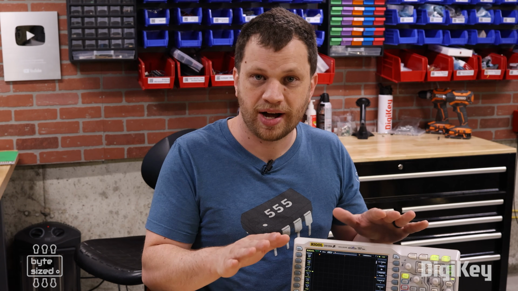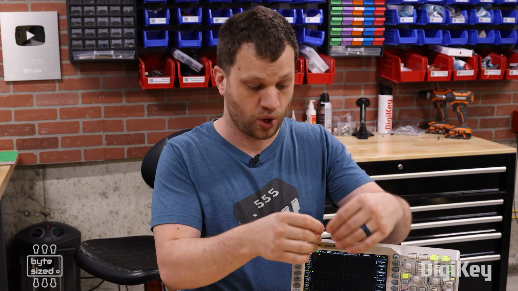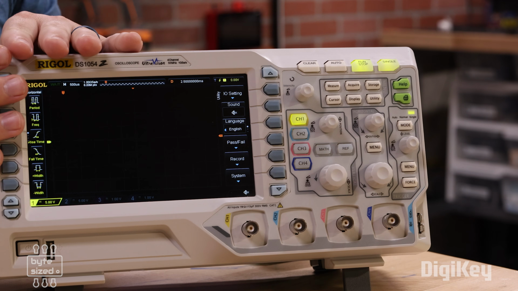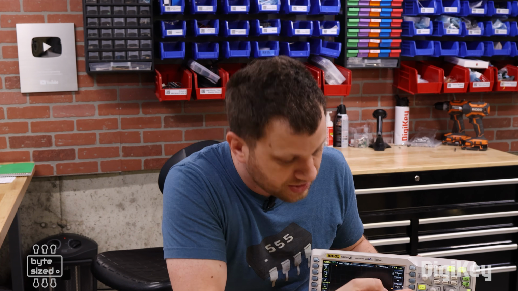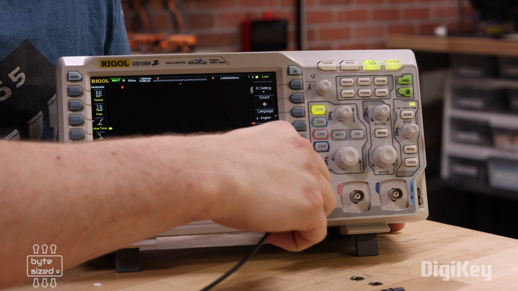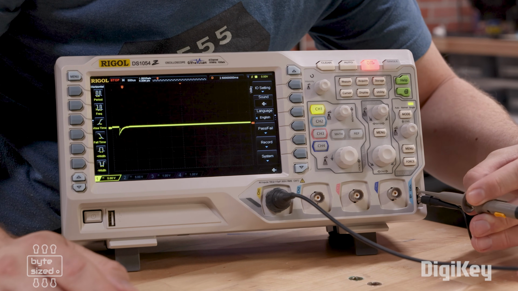You can divide the knobs and the buttons into 3 categories. Buttons and knobs that control the horizontal display, buttons and knobs that control the vertical display, and buttons and knobs that control how you trigger the signal. Let's start simple. I'm going to measure the 1 kilohertz square wave that is present on the front panel of the oscilloscope. Most scopes have this for testing and calibration purposes.